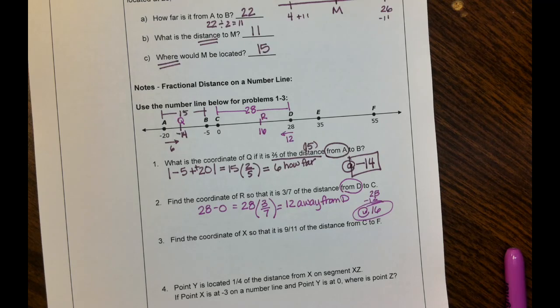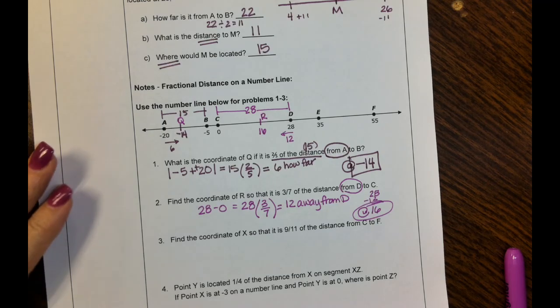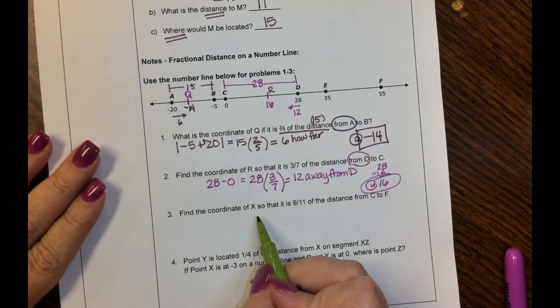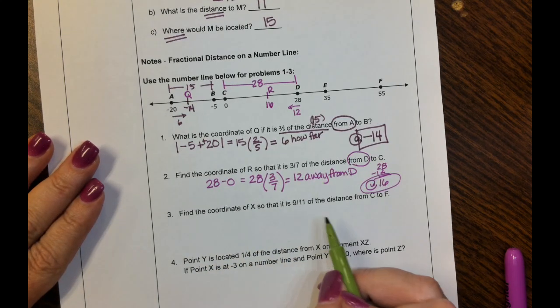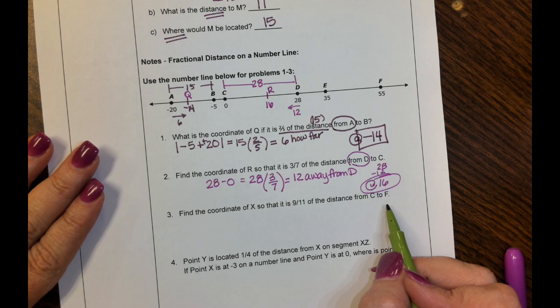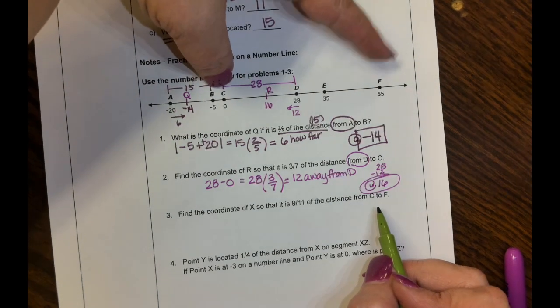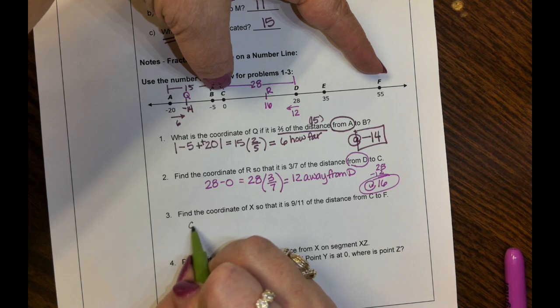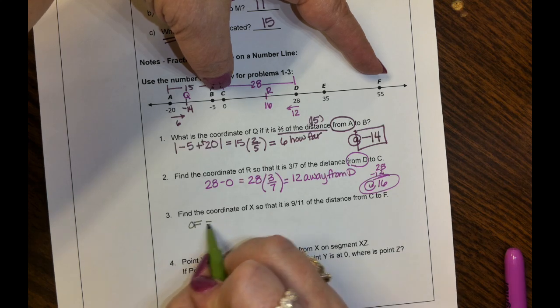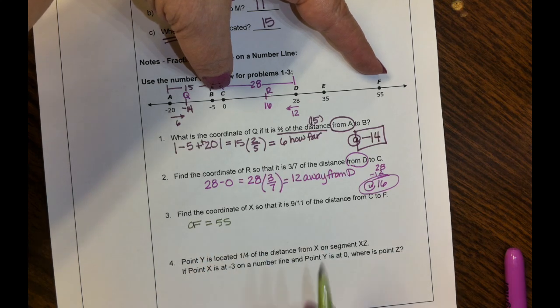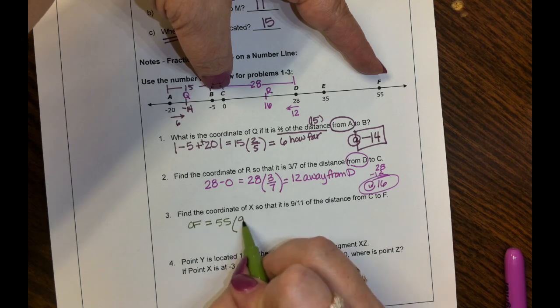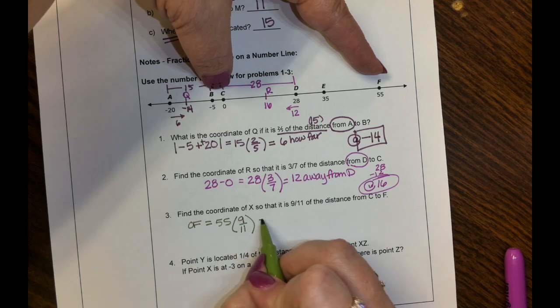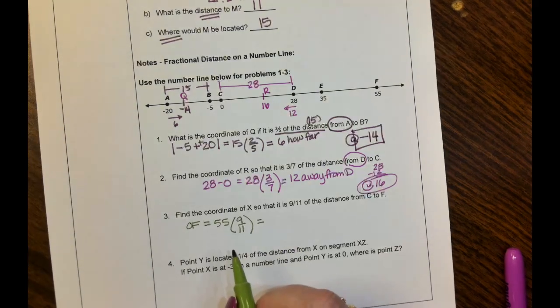A fraction times the distance. Find the coordinate of x so that it is 9/11 of the distance from C to F. So from C all the way to F is from 0 to 55. So the distance from C to F, the length of CF is 55. I want to be 9/11 of that distance. So multiply that distance times 9/11, so it'll give me the fractional distance.